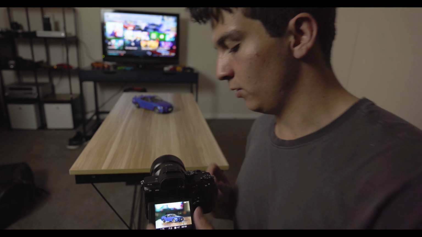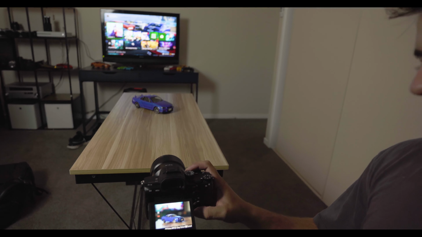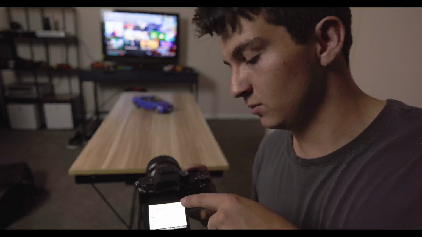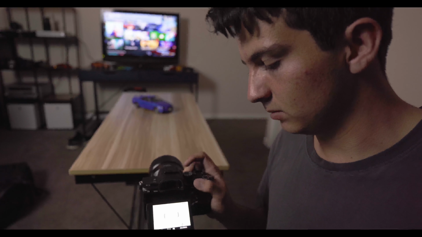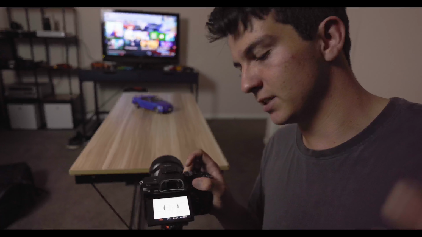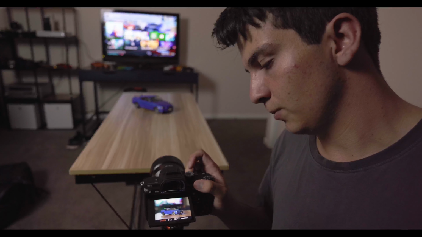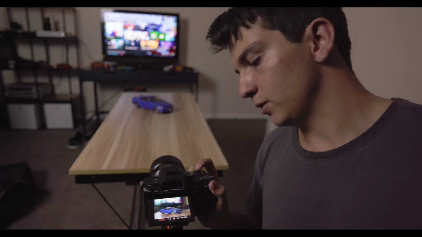So now if we go to ISO, you can already see on the screen there that it is really overexposed. So let's do 25600. Now, as you can see, it's overexposed, so you have to balance it out with your shutter speed, so let's go to 32 hundredths of a second.